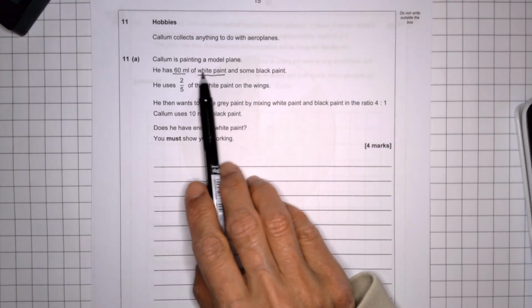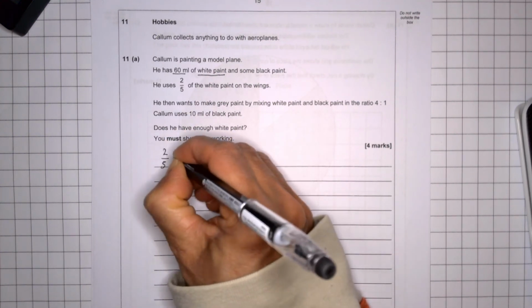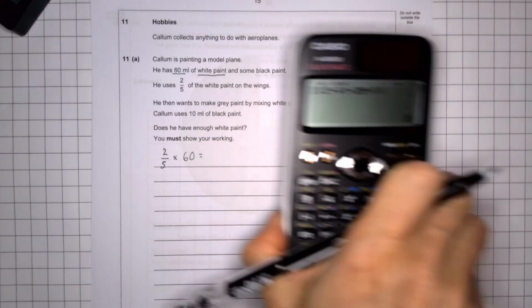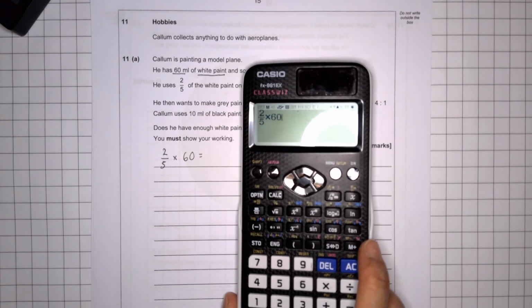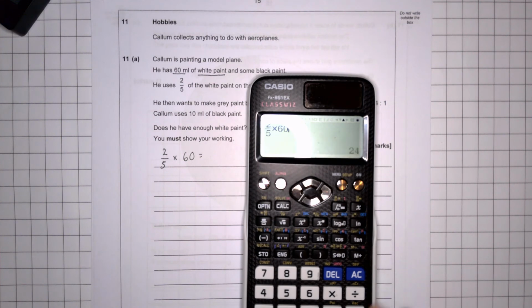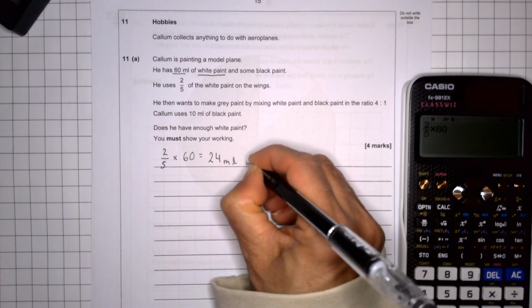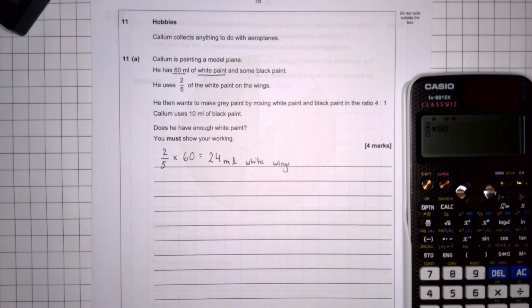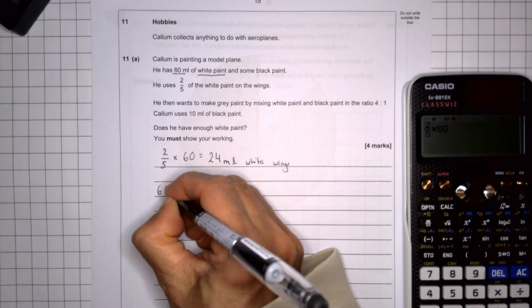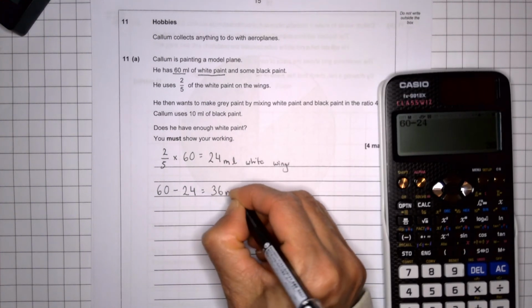But here we have 60 millilitres of white paint and he says 2/5 of it is used. So now we're going to work out 2/5 of 60, and you can do that on a calculator by saying 2/5 of 60. Remember, you can multiply to do that. Can you see there? 2/5 times 60, and when you press equals it comes out to 24. So that's how much white paint he uses on the wings. So we can now find out how much is left, okay? And what's left will be the 60, take away the 24 that he uses on the wings. 60 take away 24, which leaves him with 36. So this is how much he's got left.